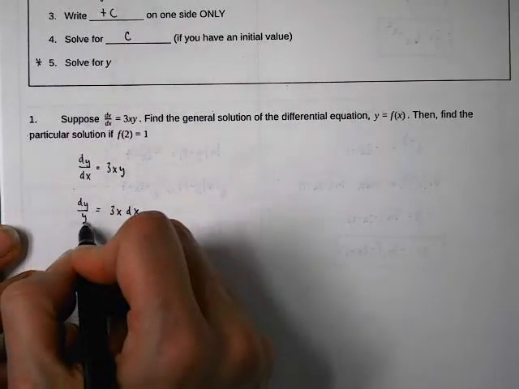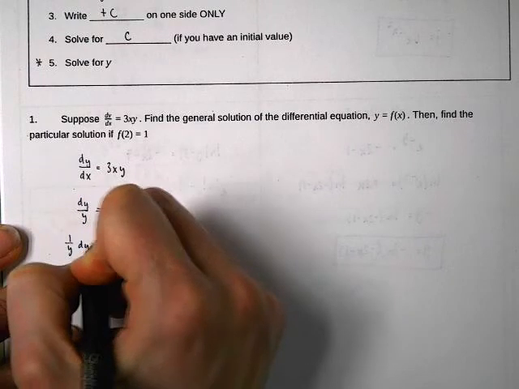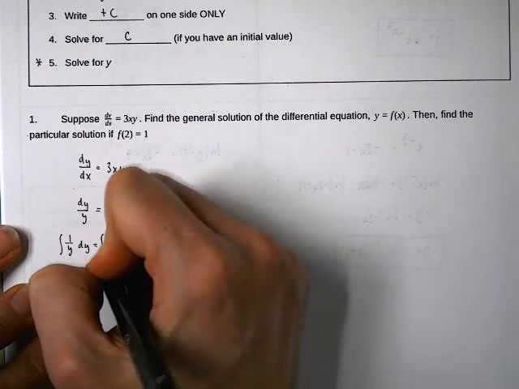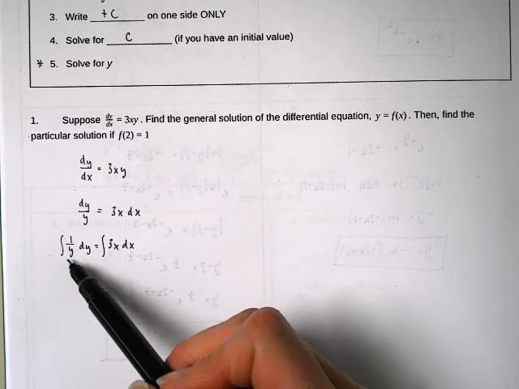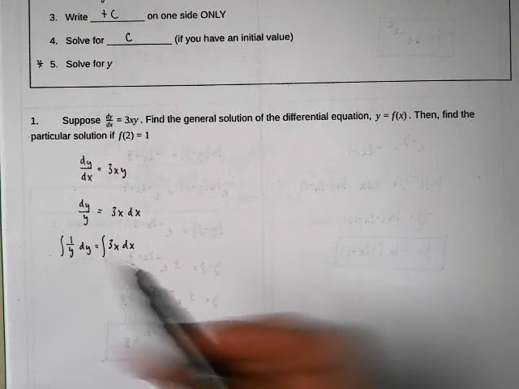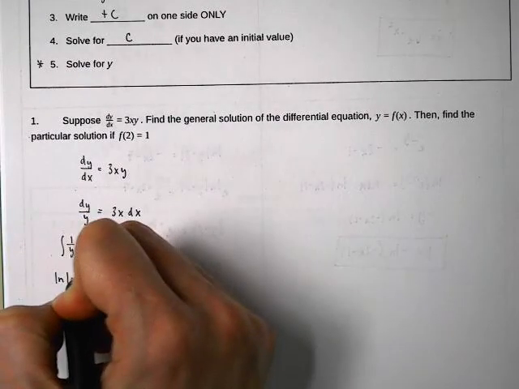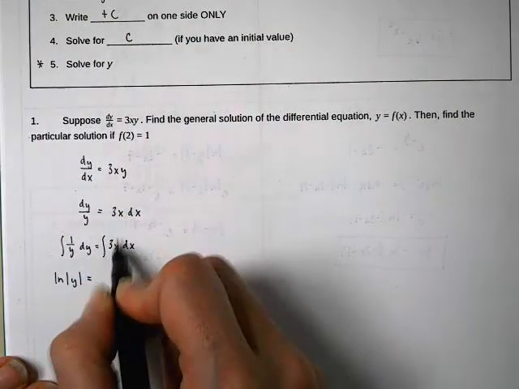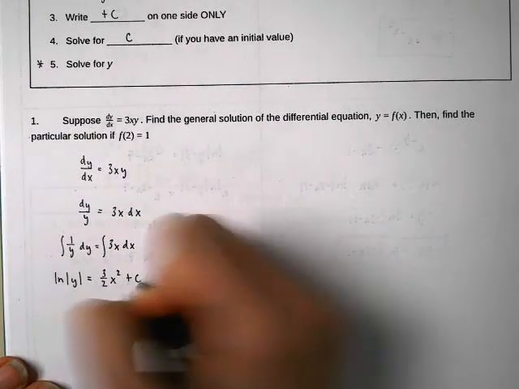Now, I'm going to rewrite this just so it's a little more clear. This is the same as 1 over y dy equals 3x dx. And now I know I need to integrate both sides. Again, the difference here is now I have a function of y, so I have to find the antiderivative on that left side. If my derivative is 1 over y, I know my antiderivative is going to be the natural log of the absolute value of y. And my antiderivative here is going to be 3 halves x squared plus c.